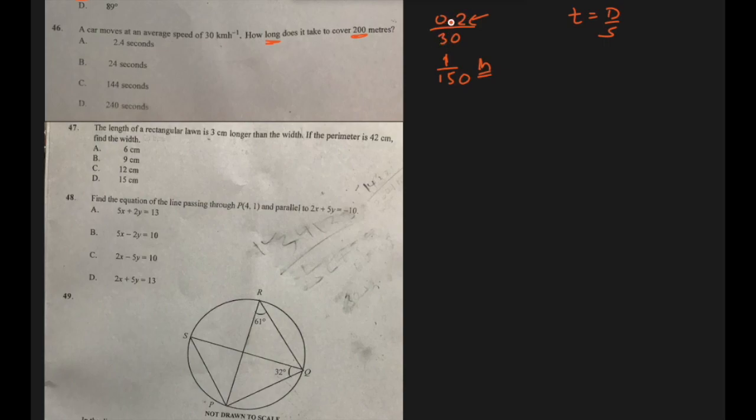If you're not confident how I did this, you can calculate it with your calculators. Now we know that every hour has 3600 seconds. The answer is in seconds here, right? Just multiply 1 over 150 by 3600 and you get it. So it will be how much? 24 seconds.